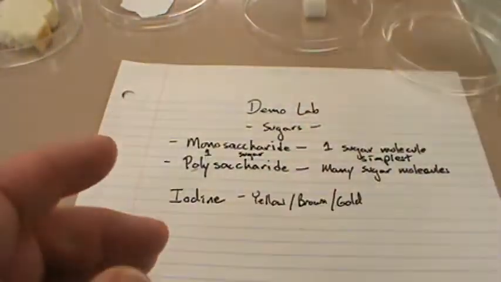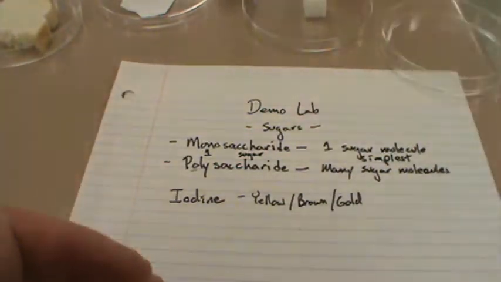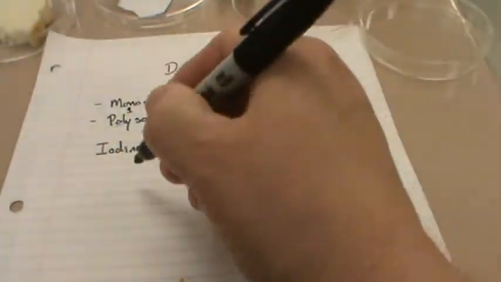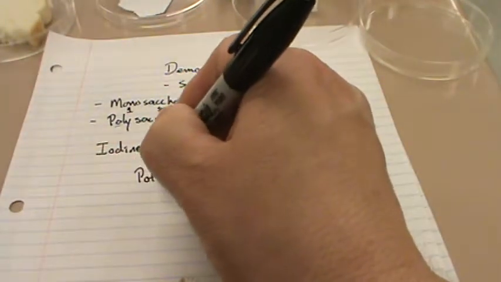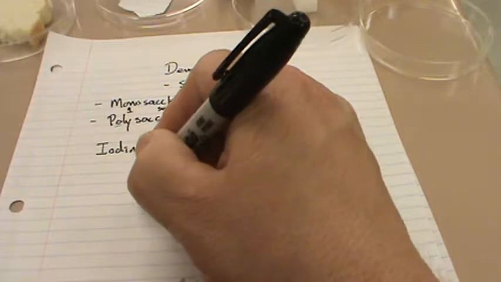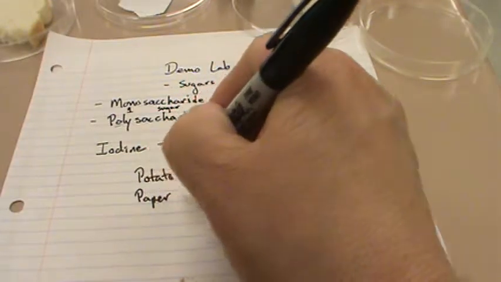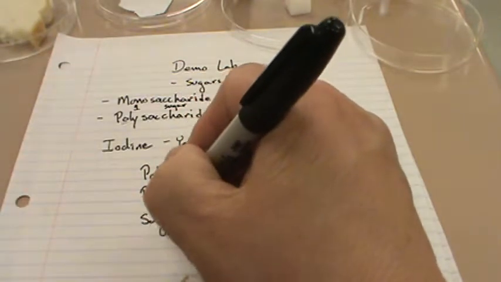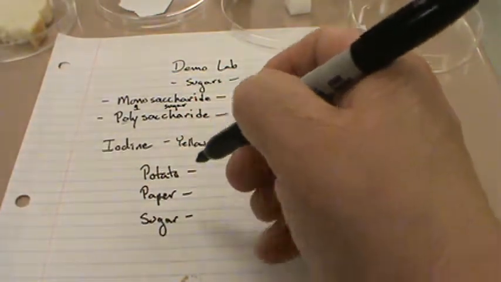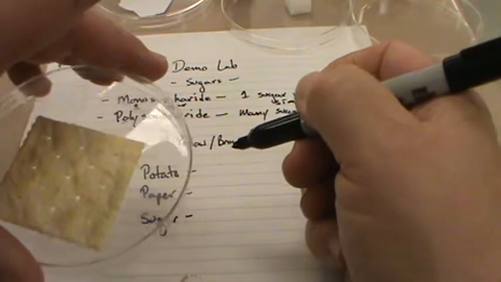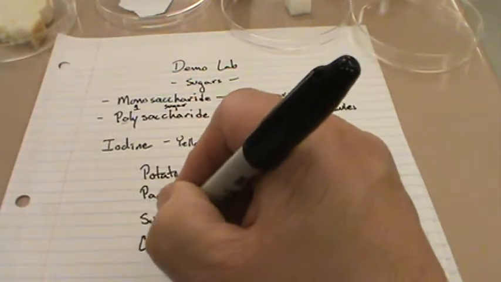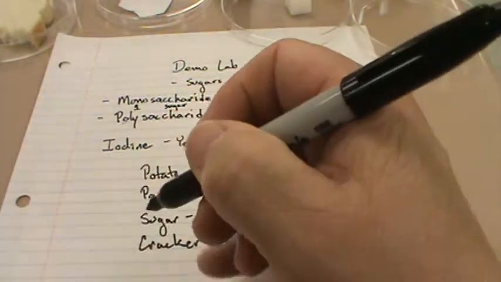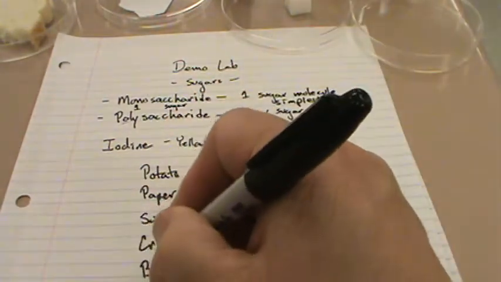And so we're going to test these items that I just showed you. So on our paper, what we did was we wrote down potato, paper, sugar, I've got a cracker right here, and the bread.